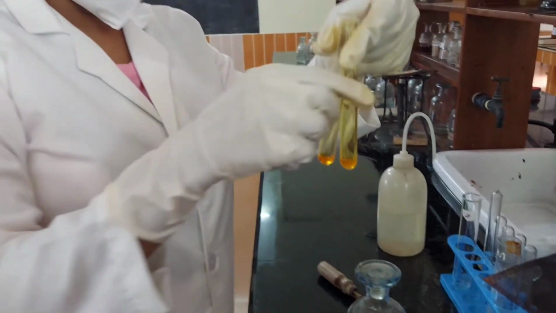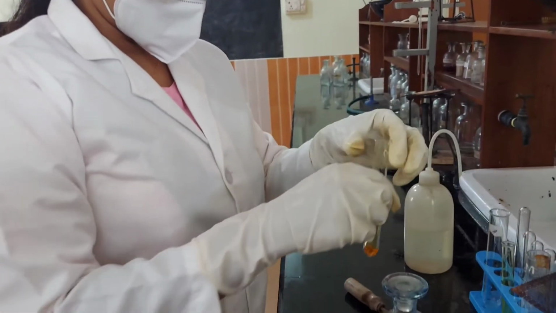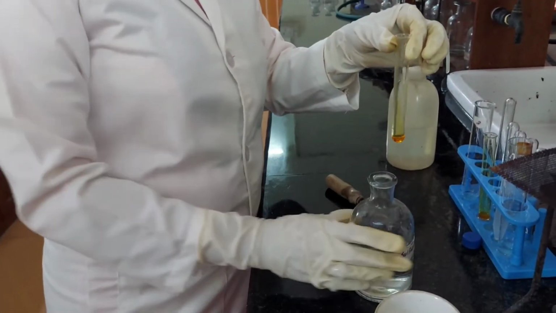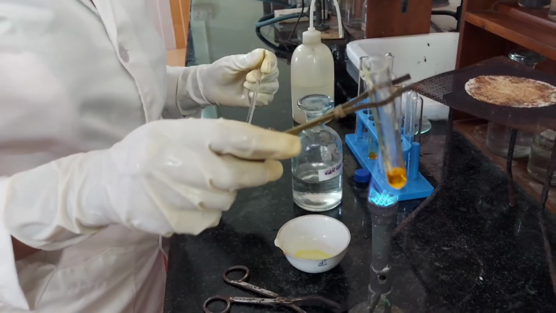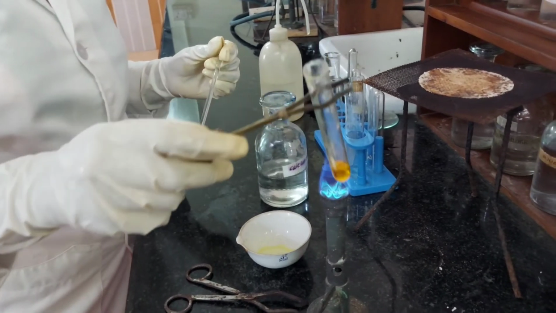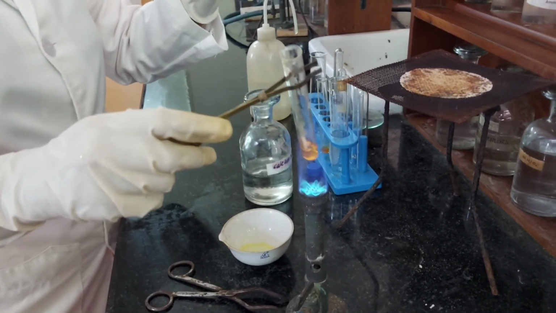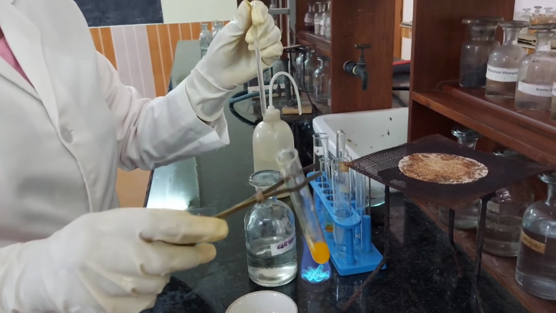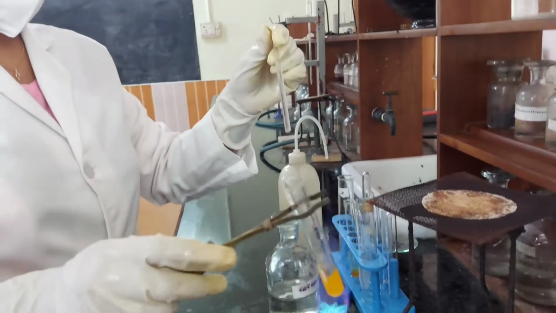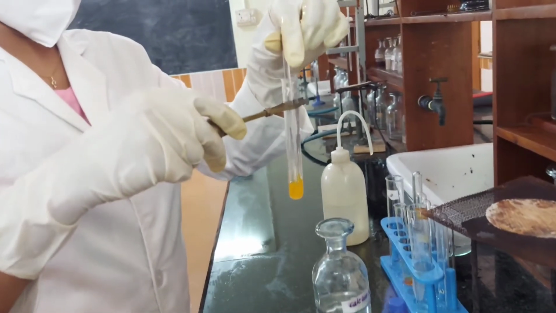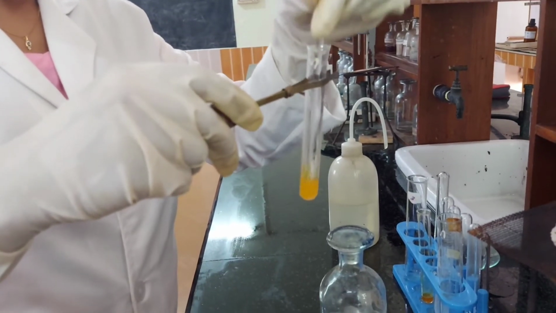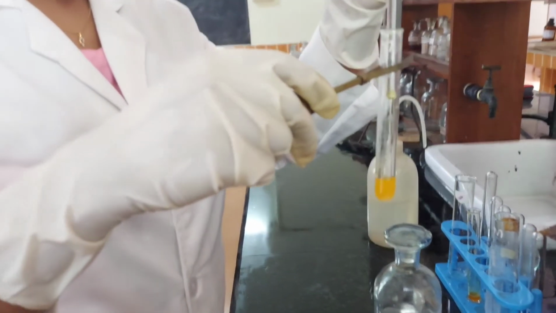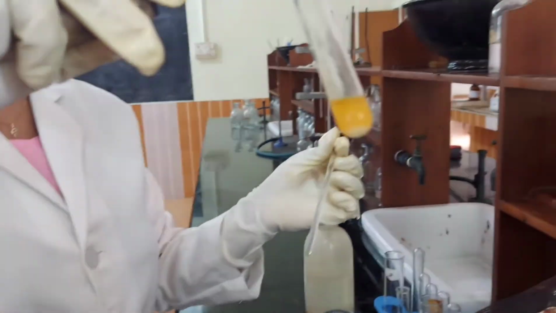To one portion, calcium sulfate solution is added and boiled. The inner sides of the test tube below the liquid level are scratched using a glass rod. A scanty white precipitate is formed. Presence of strontium confirmed.